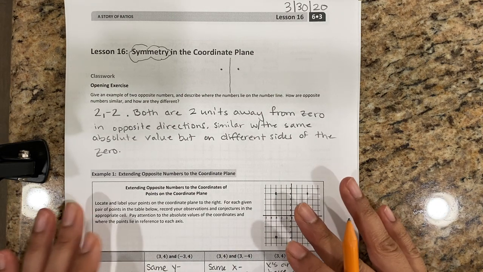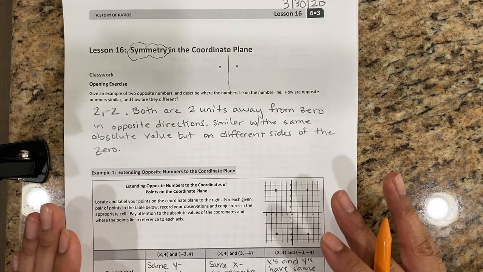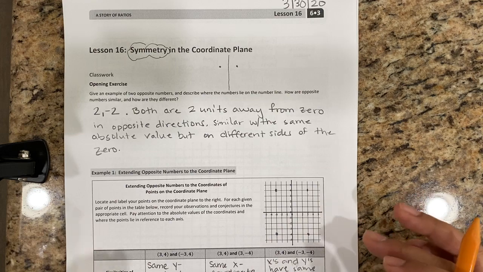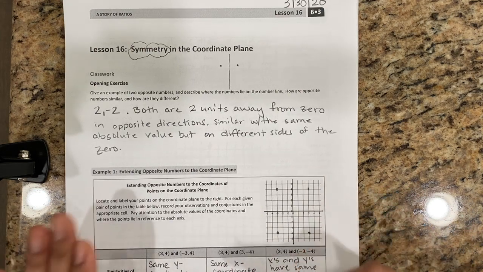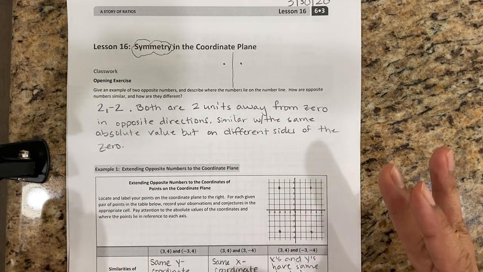So I pre-wrote some of this stuff because I didn't want to spend the majority of my time recording just me writing. So I did pre-write some of this stuff, but I will still go over it.